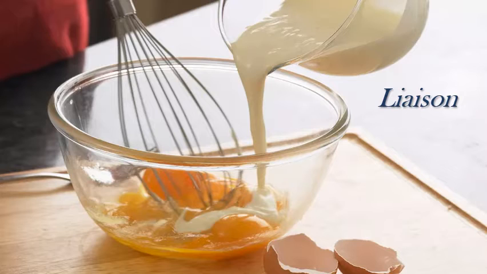Once the egg mixture is added to the sauce, be careful not to bring it to a boil, as the sauce will curdle and break.